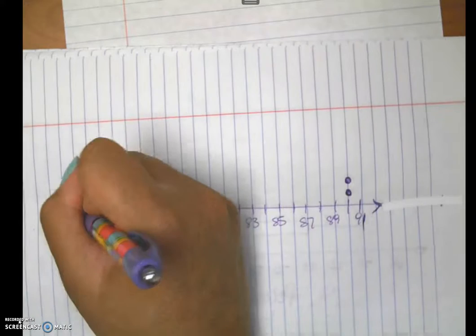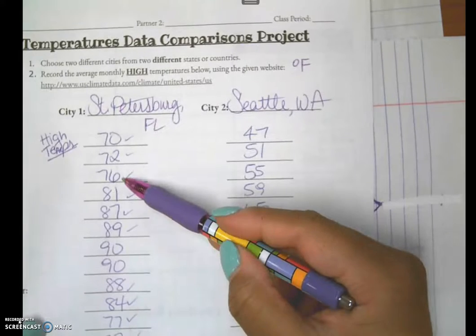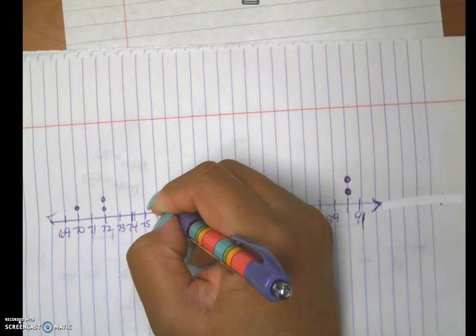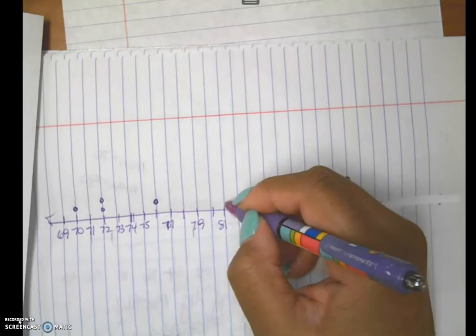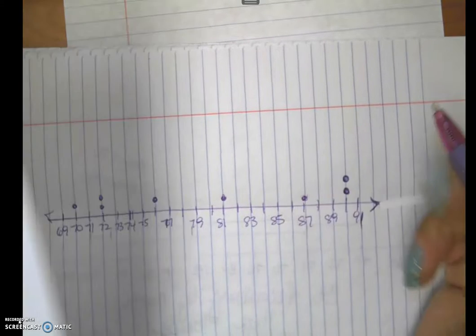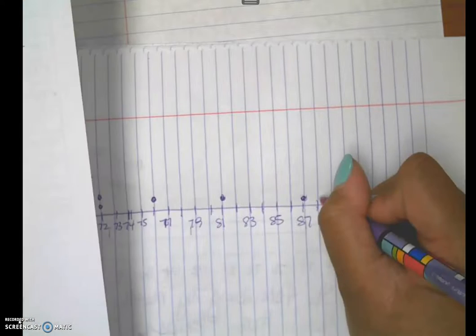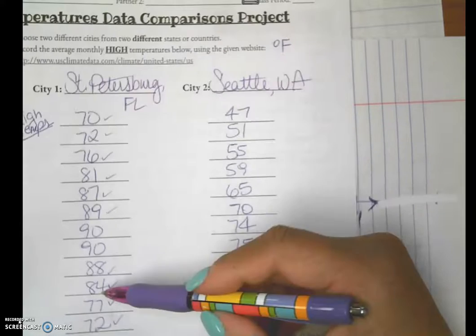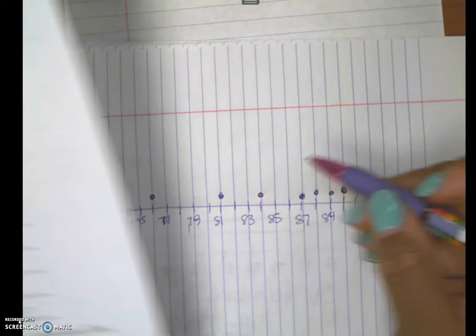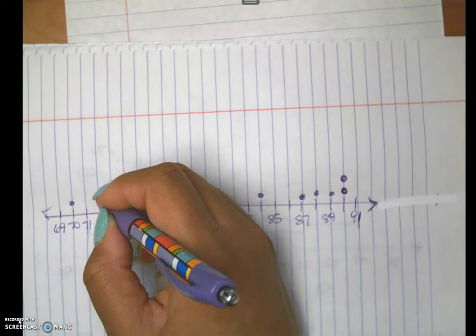Then I'm going to look at my data and see, okay, I have 70, so I need a dot on 70. 72, I have two of those. 72, 72. 76, I have one of those. 76, 81, 87, 89, two 90s, I already did that, 88, 84, 77, and 72. 77, and I already did my 72s.